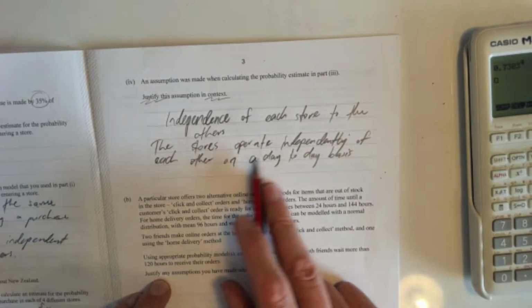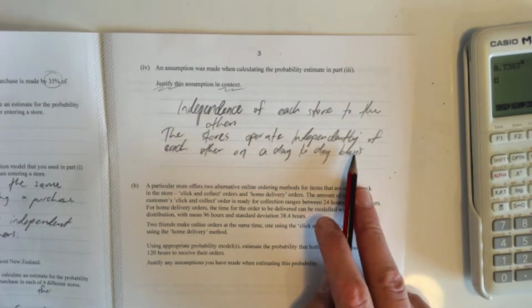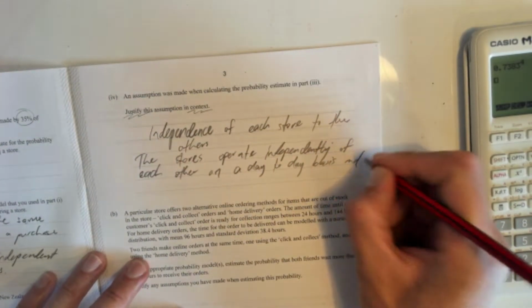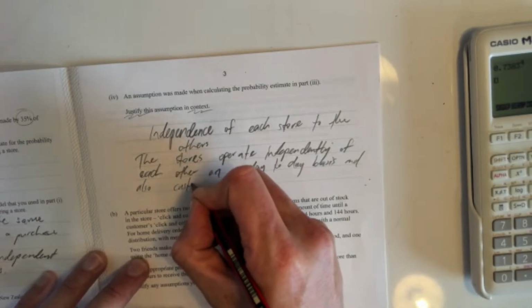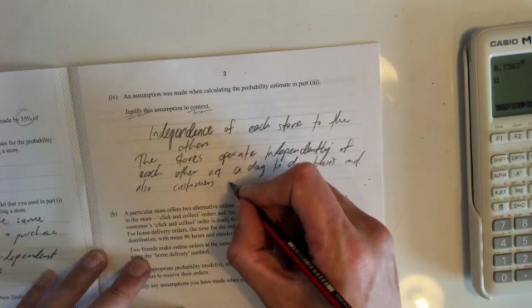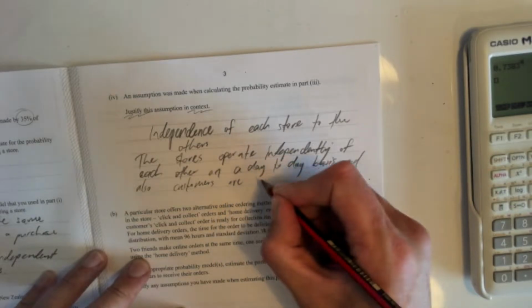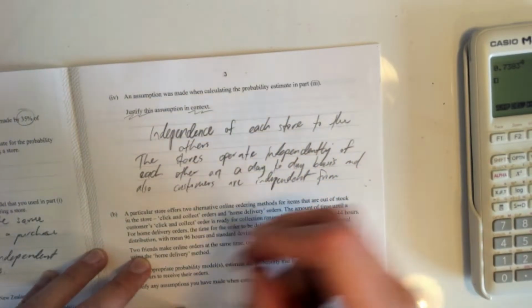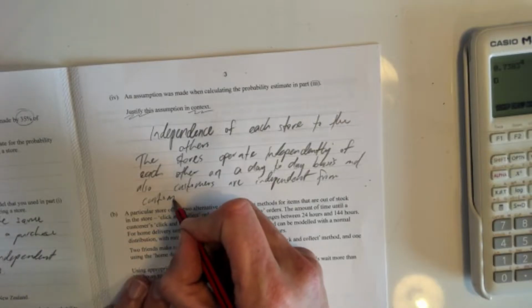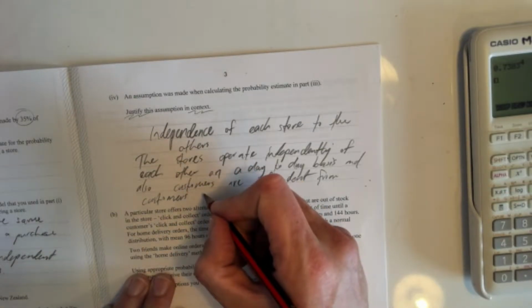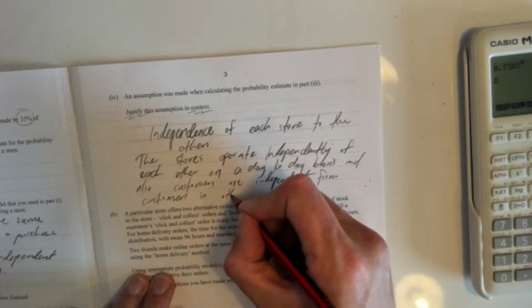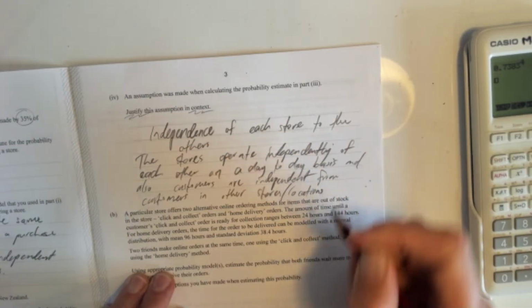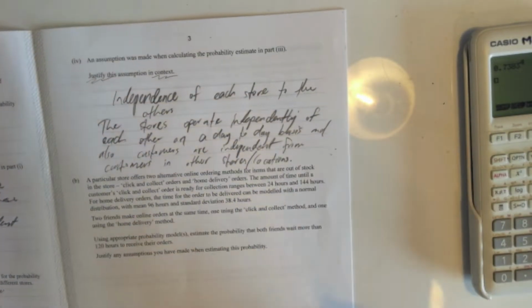On a day-to-day basis, each store works independently of each other. And also customers independent from customers in other cities. Was it cities? And other stores slash locations, because I don't know. Yeah, that's enough context. Let's move on.